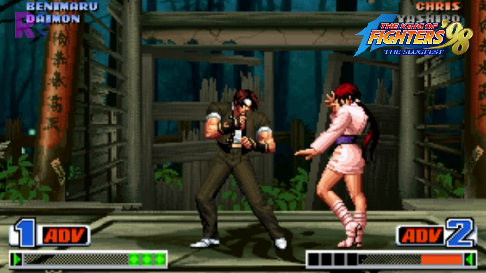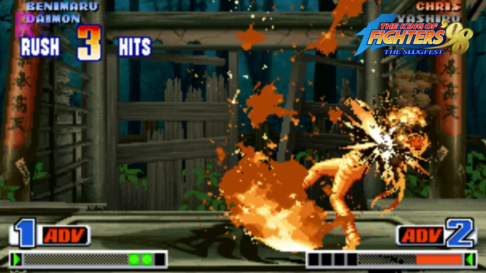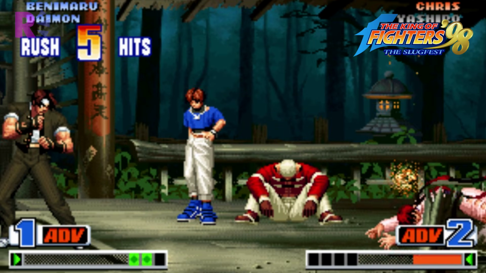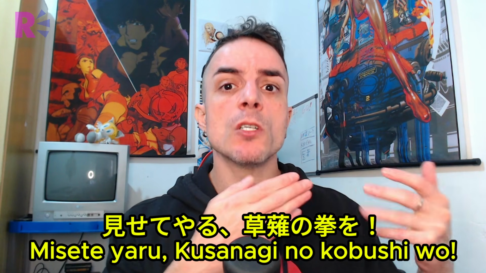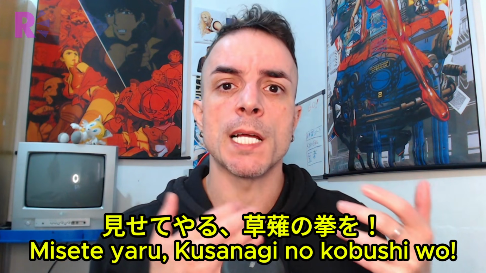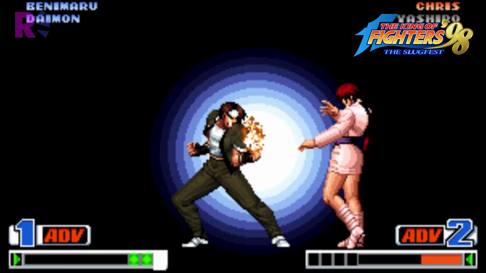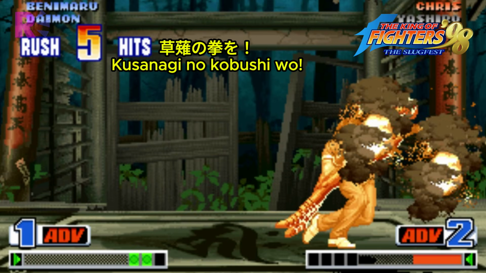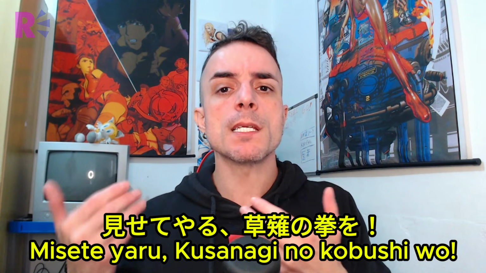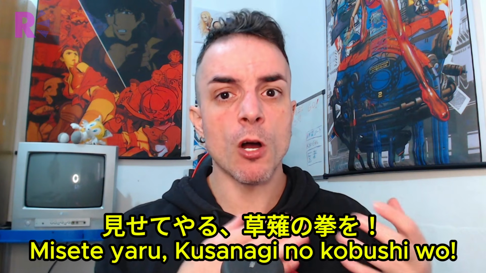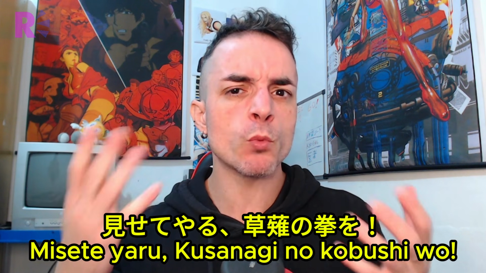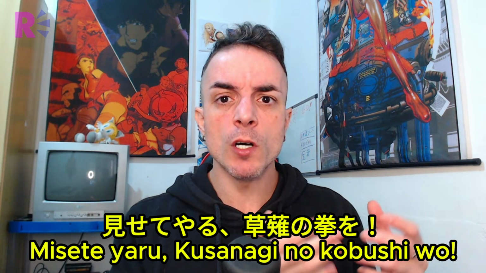And in 98 he changed this line a little bit. Misete yaru Kusanagi no Kobushi o. Misete yaru, I'll show you. Kusanagi no Kobushi. Kobushi also means fist. It's just a different way of reading the word. And o is an object particle.